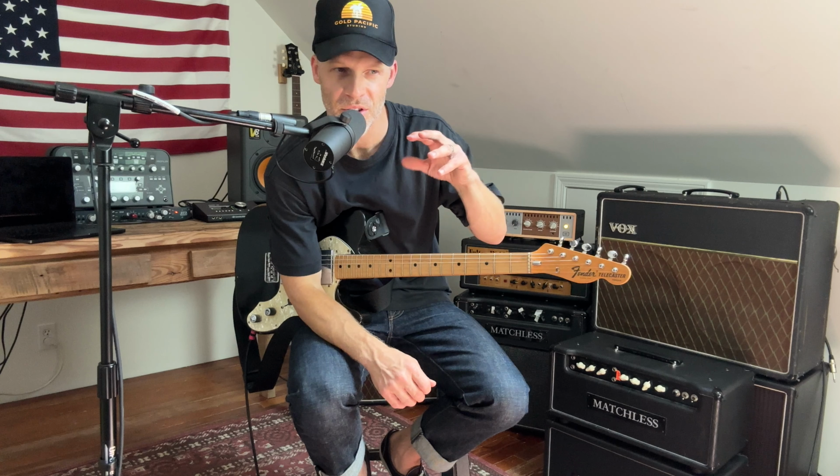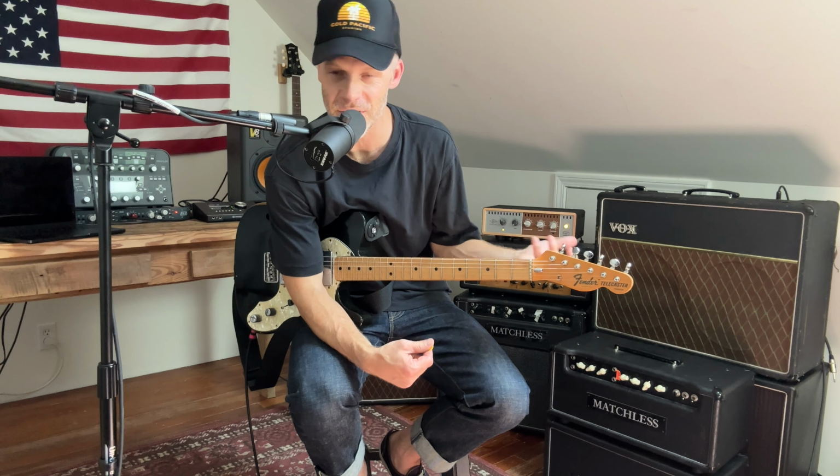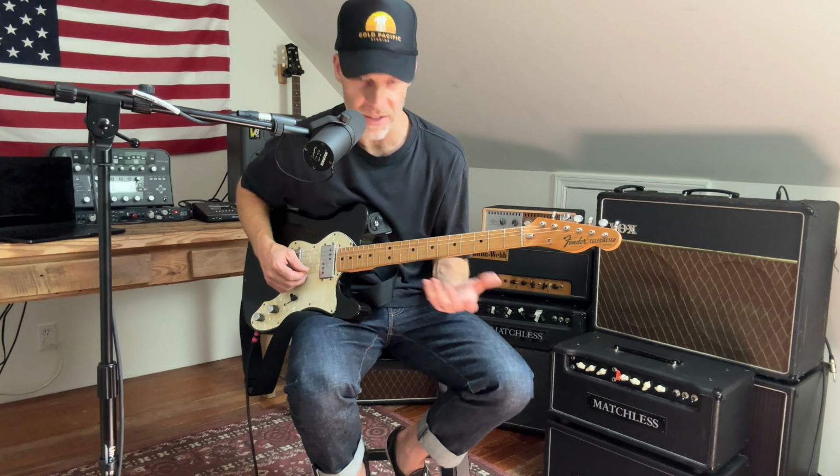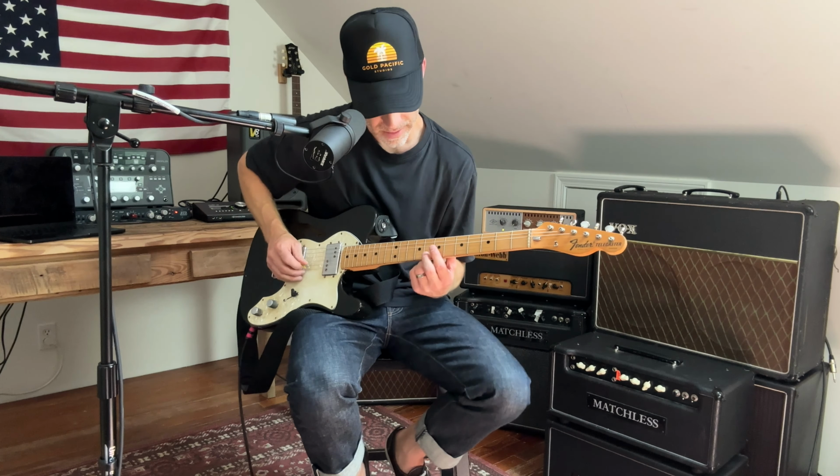There's a lot that you can do with just the B string, and then adding in the G string is, of course, another way to get those notes in, like we were talking about pedaling.